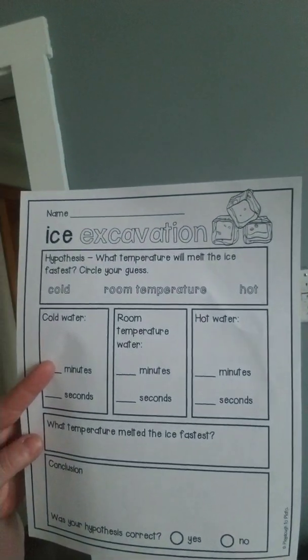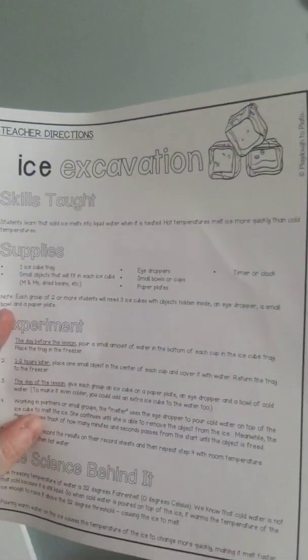Here, I can even grab it and show it to you. There's the ice excavation observation sheet and the ice excavation directions. There we go. This one is really neat. It's a really cool experiment, but like I said, it's not one we can do from far away. But if you want to do that one with your families, that would be super cool. Please take pictures and send them to me on Remind so I can share them with the group.